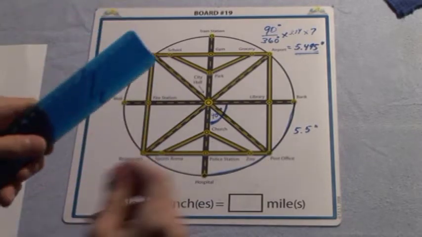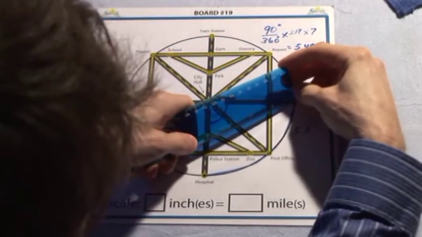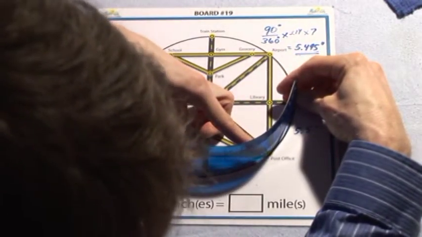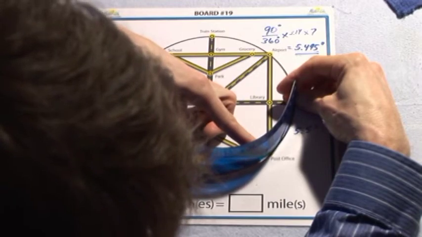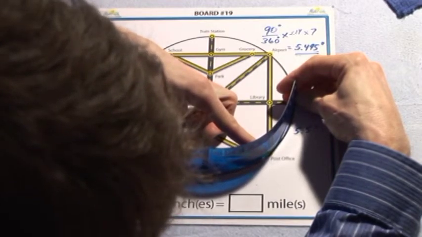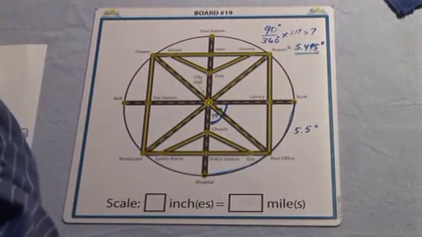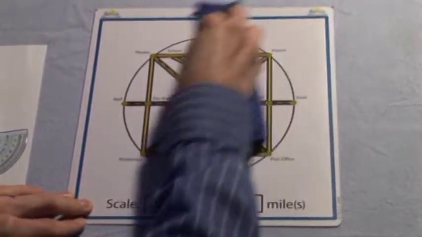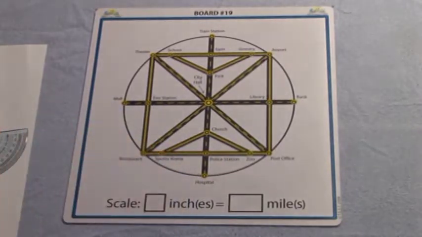If you want, you can take your flex ruler, place this on here, and check if it actually is close, and we see that when we bend this, it's right at 5.5 inches. So we can demonstrate that we actually made the calculation correctly by using that measurement.